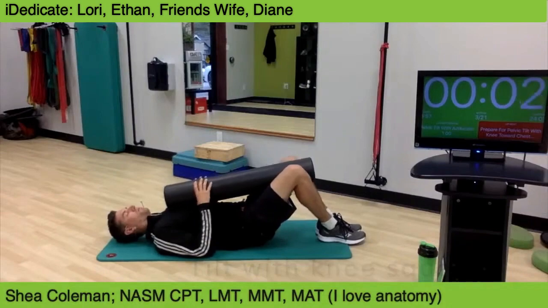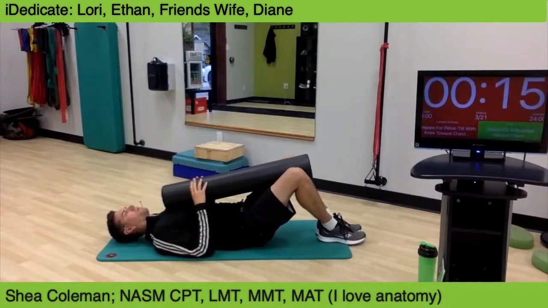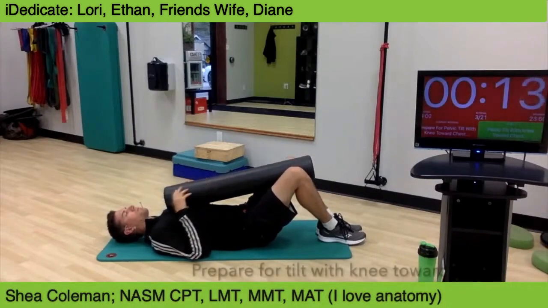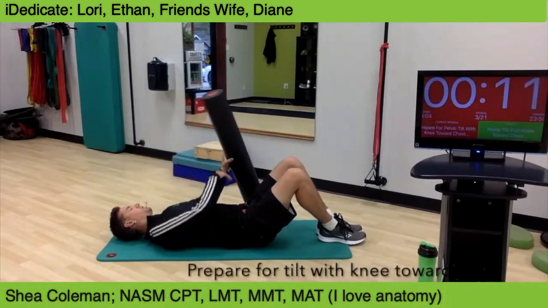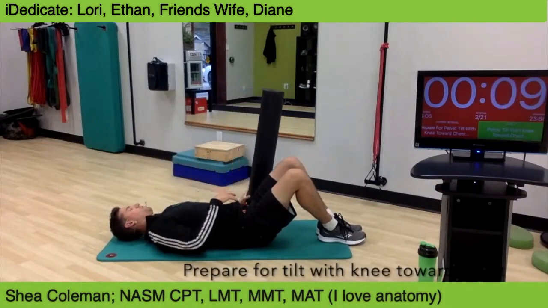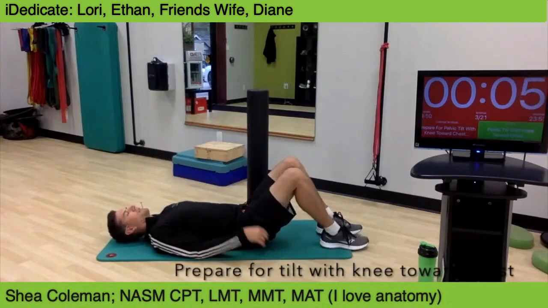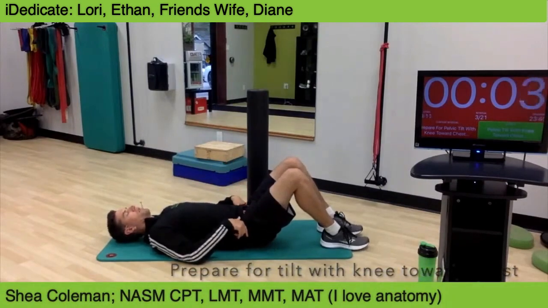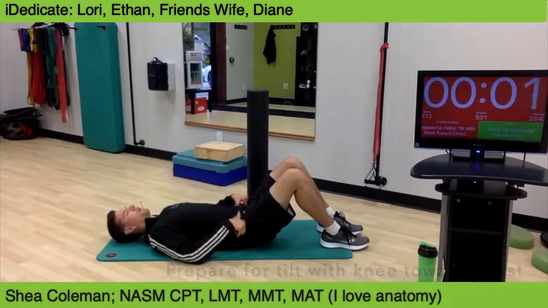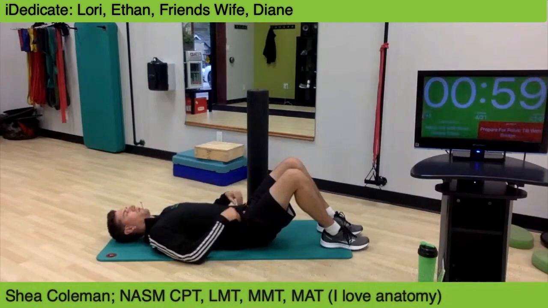3, 2, 1. Prepare for pelvic tilt with knee toward chest. Okay, tilt with knee toward chest. That just means a march, okay? And simply one leg at a time, up towards the chest, set the foot back down. 3, 2, 1. Pelvic tilt with knee toward chest.